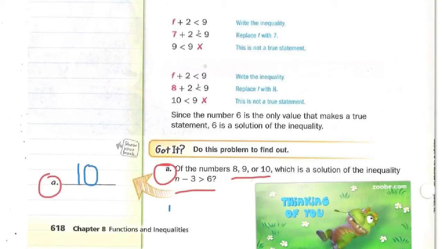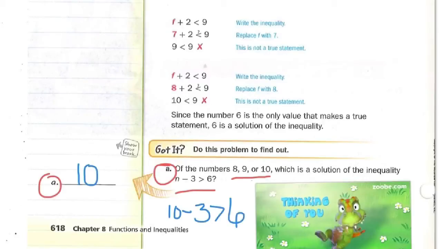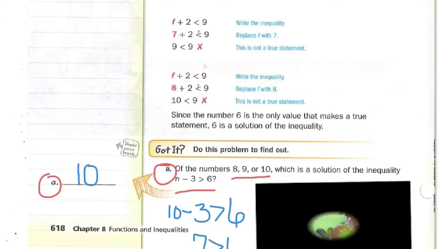The answer to number A, or letter A, is 10. 10 is the only number that makes this true. 10 minus 3 is 7, and 7 is greater than 6. So your only answer should have been 10. Hopefully you also got 10 for your answer and ready to move on.